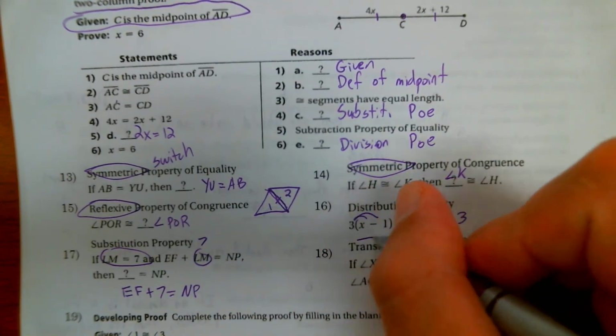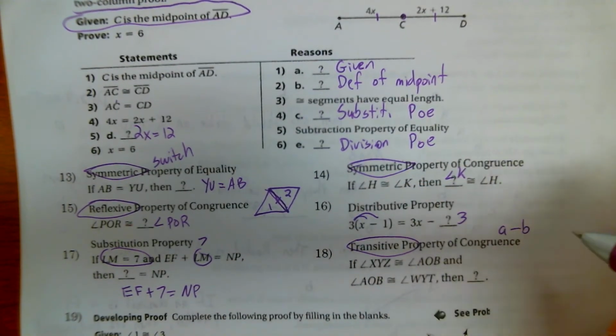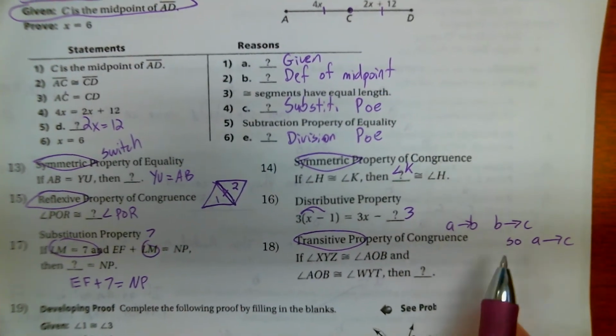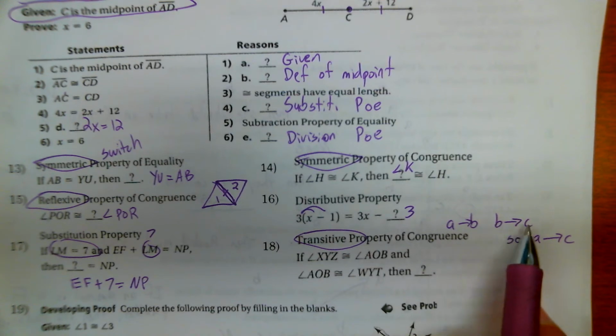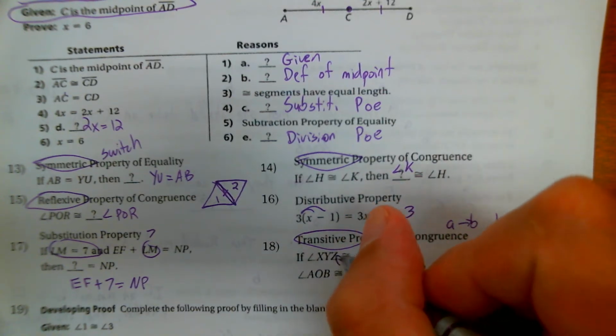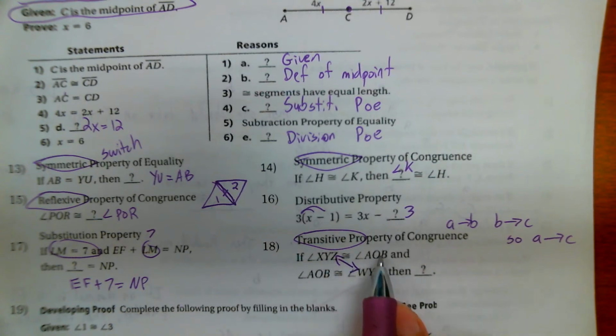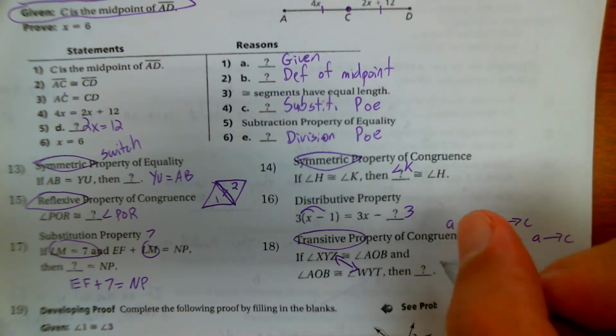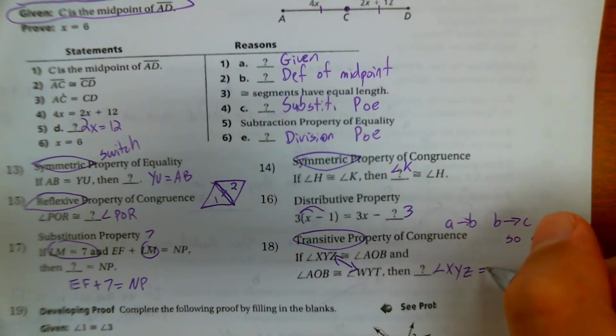Okay, transitive. Transitive is like if A, then B, and if B, then C, and so A to C. It's kind of like our law of syllogism, right? If A to B and B to C, I can jump straight from A to C. So if angle XYZ is congruent to angle AOB, and angle AOB is congruent to angle WYT, then these two have to be congruent to each other. If A, then B, and then if B, then C, A to C. So angle XYZ is congruent to angle WYT.